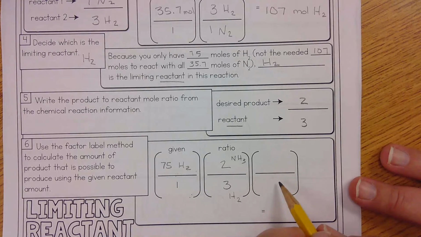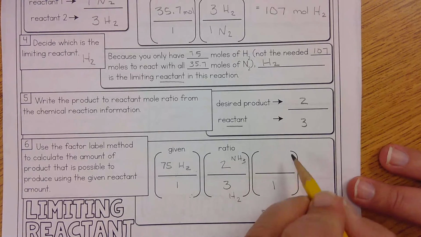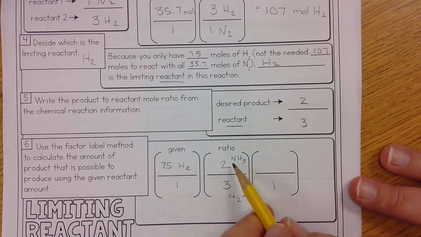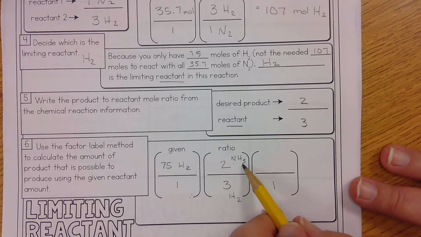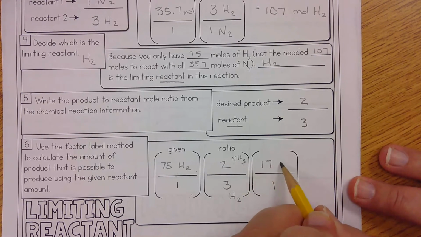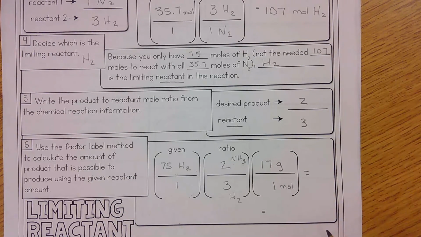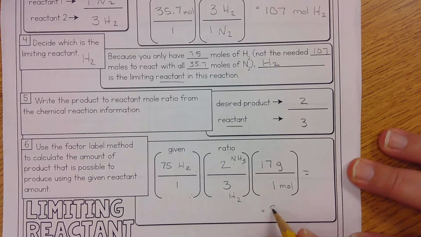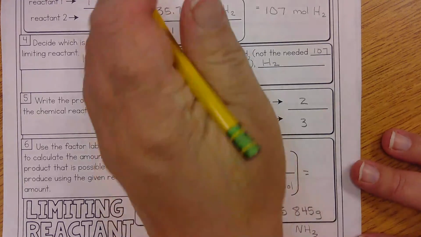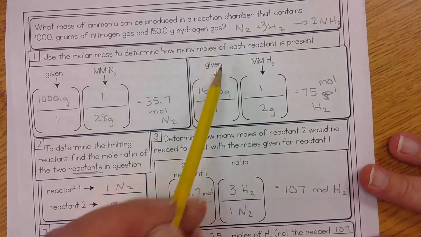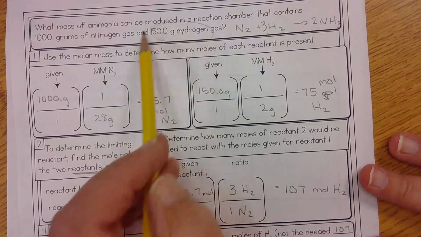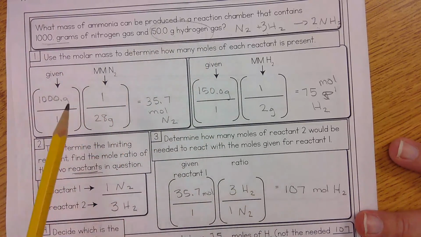And then here is my molar mass of ammonia to convert it back to grams. 1 nitrogen is 14, 3 hydrogens is 3, so that's 17 grams in 1 mole. And when I multiply all that together, I get around 845 grams of ammonia. That is how much I can make from what I have here, realizing that I'm going to run out of hydrogen before I run out of nitrogen.